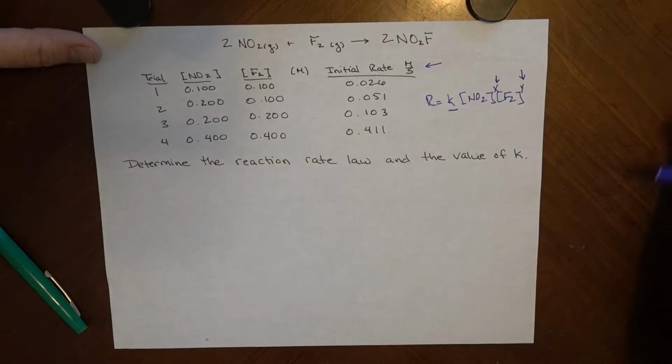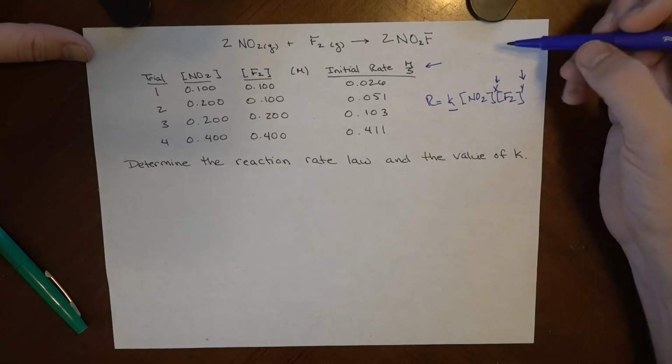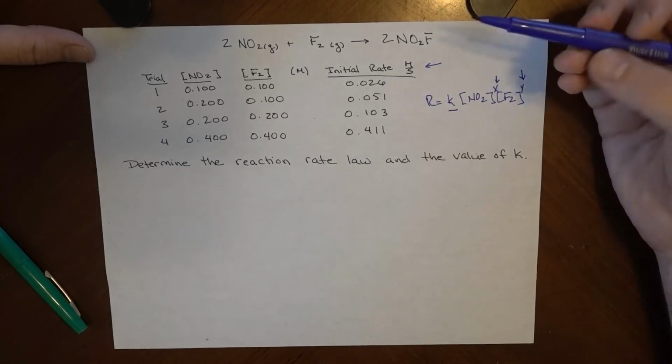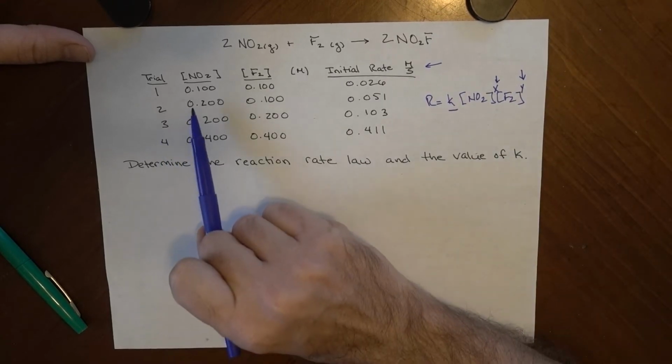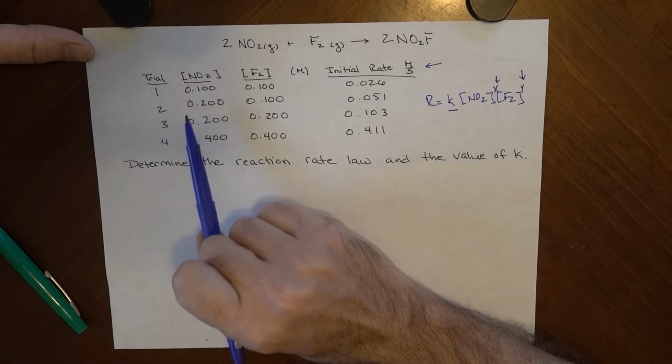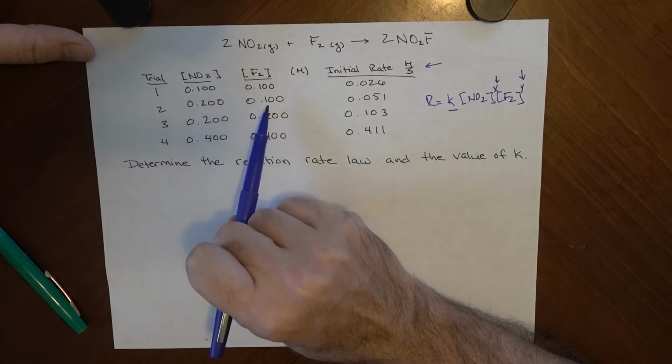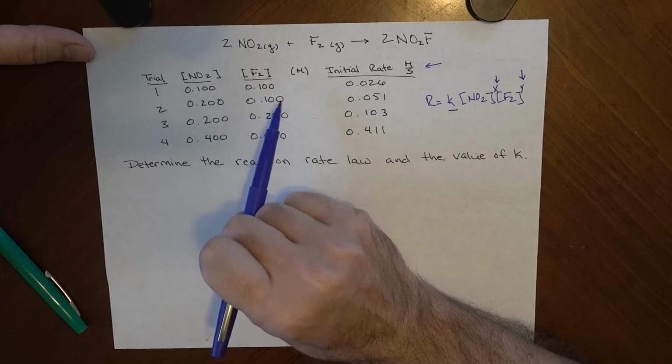We're going to try and figure out what K, X, and Y all are. In order for us to do that, what we need to do is pick one of these to start with, and I'll just pick what comes first, NO2. So I'm going to look for a pair of trials where NO2 changes and F2 doesn't. So this is an example of that. NO2 changes from 0.2 to 0.1, and F2 stays the same between these two.